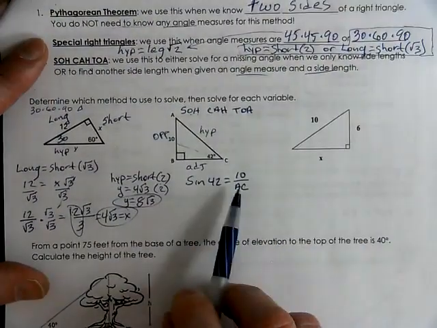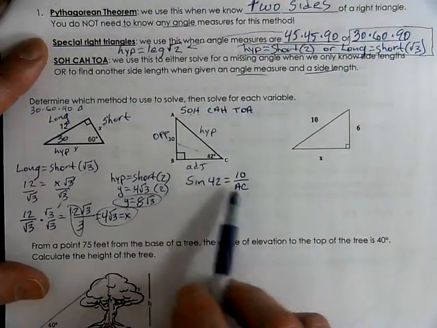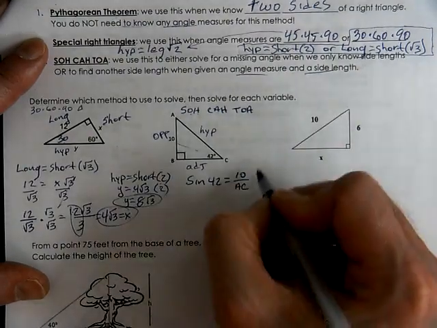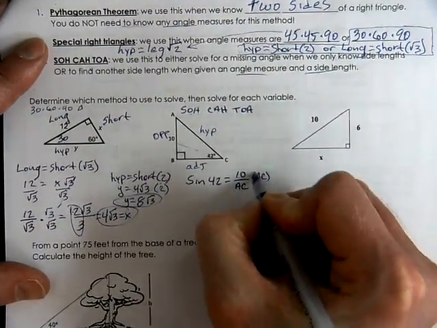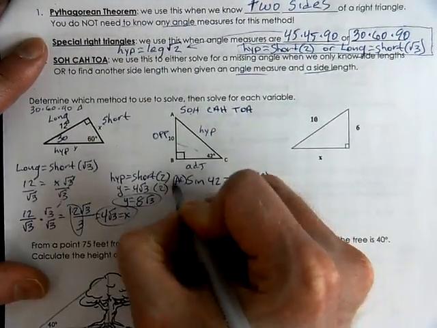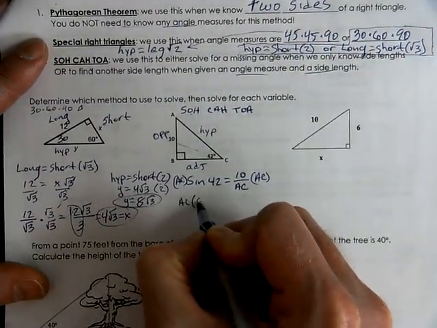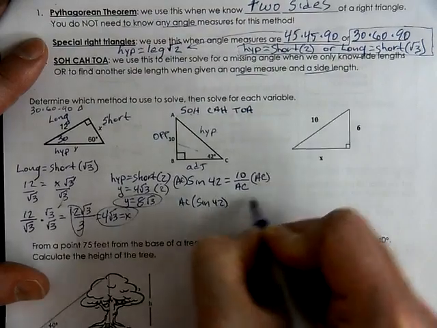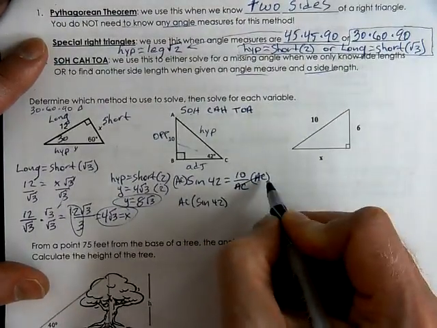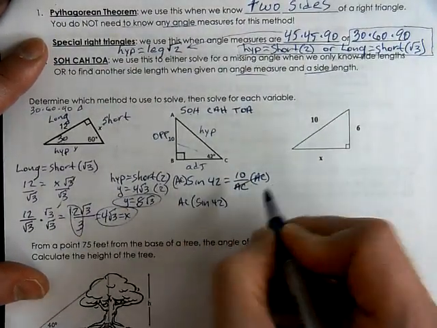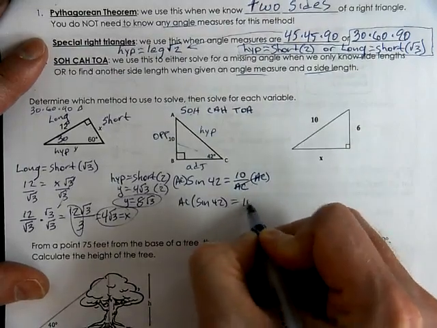So how do we solve? How do we get AC all by itself? Well, I have to multiply by the denominator to both sides. So that gives me AC times the sine of 42. Those are going to cross off. That's why we multiplied it across. And that equals 10.